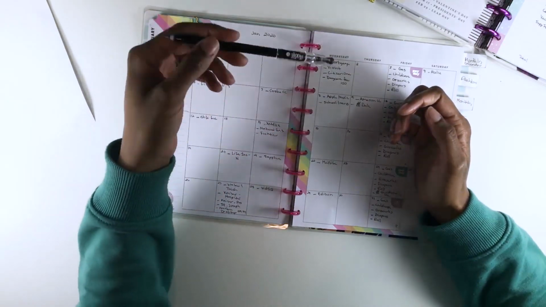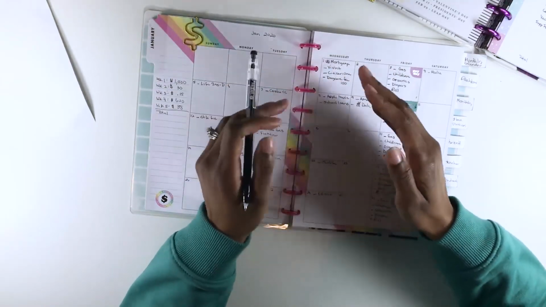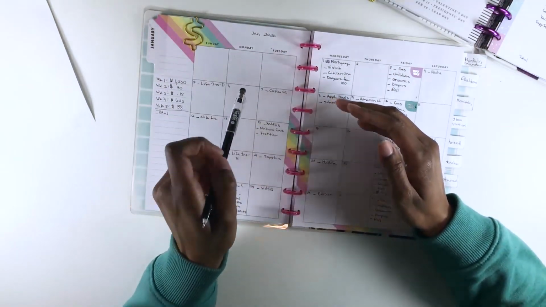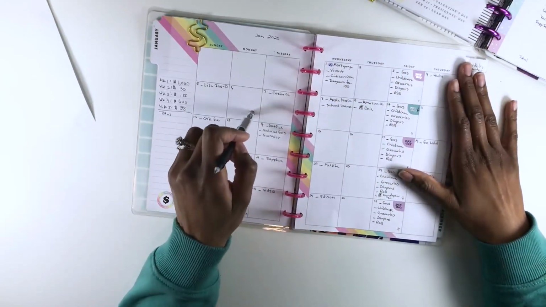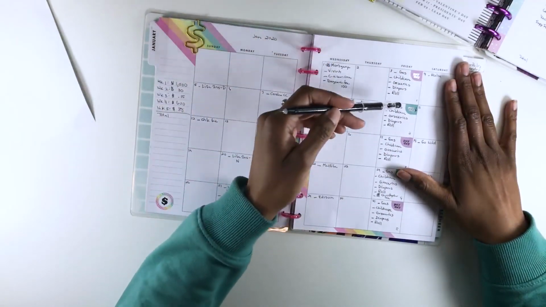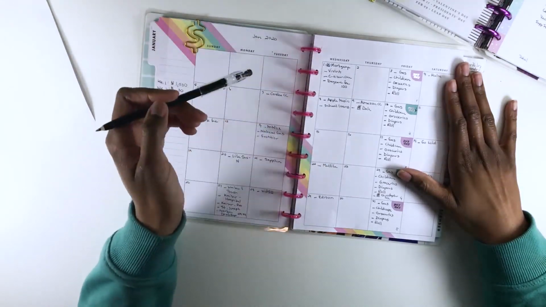And then anything extra, first thing when that check hits the account, I automatically transfer that money to the sinking funds. So that money isn't even counted in the money that I'm budgeting for the month. Like I already have money going to my sinking fund.